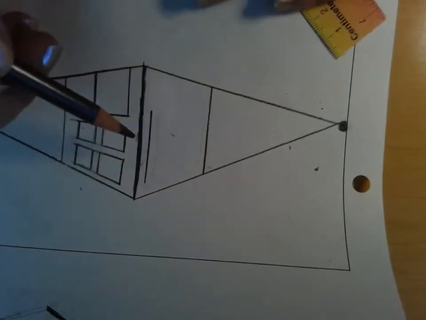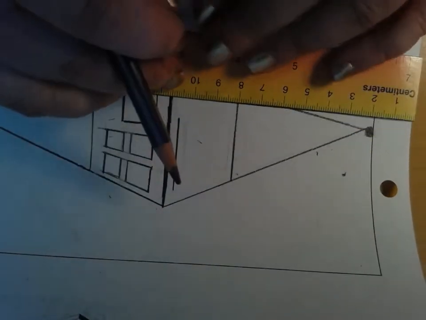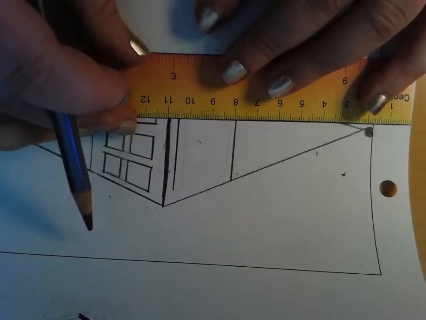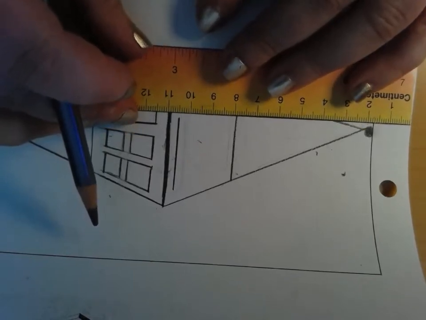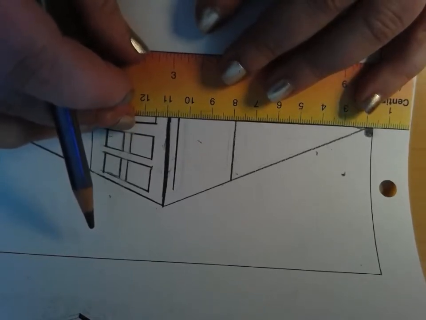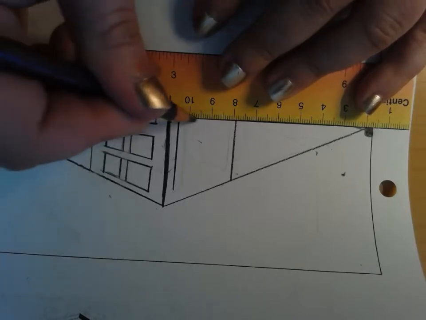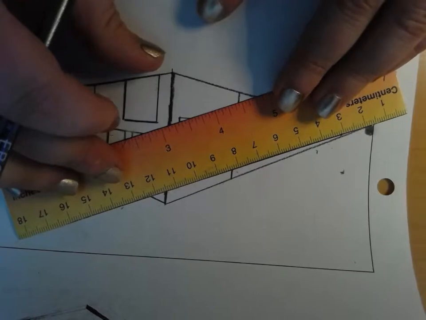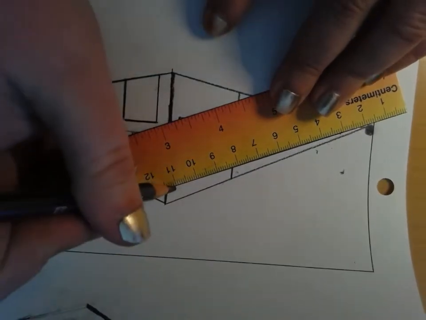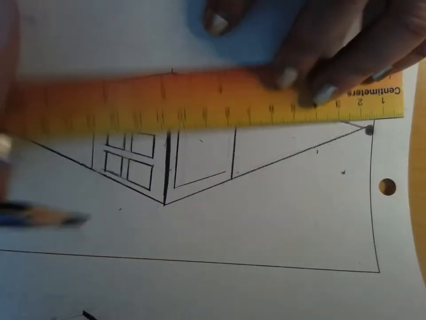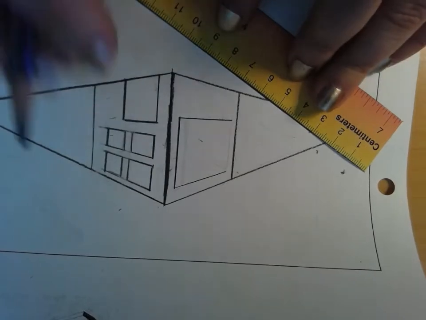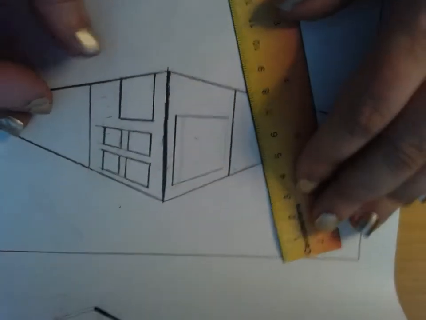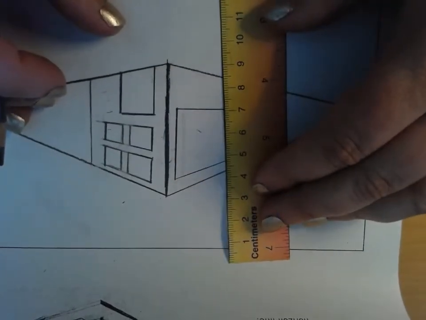And then same thing as the other side, but I'm going to take the bottom to my left-hand vanishing point as well as the top. Bringing it over as far as I want that sign to be. Top and bottom. And then complete it with a straight up and down line.